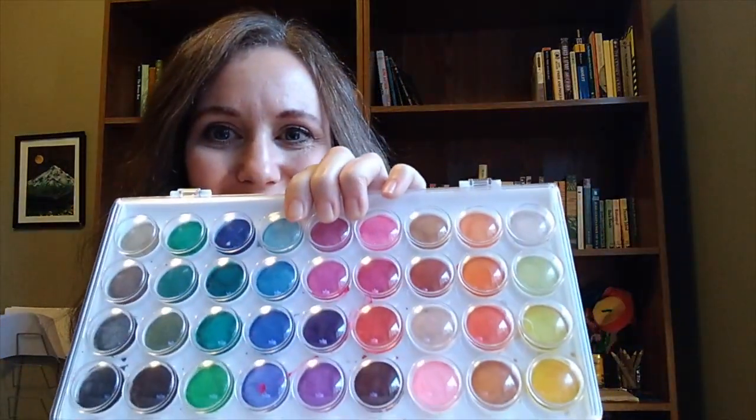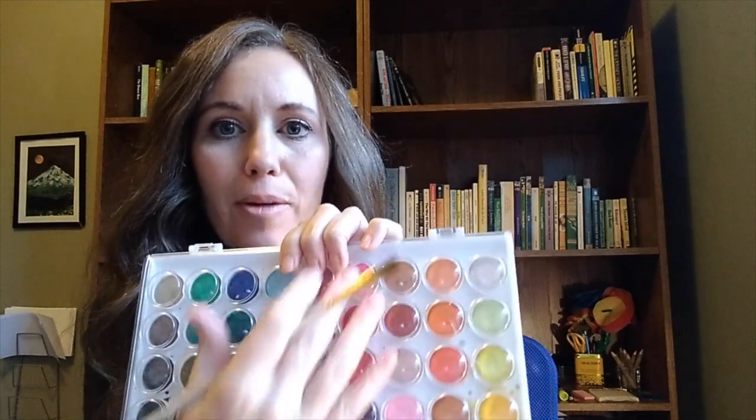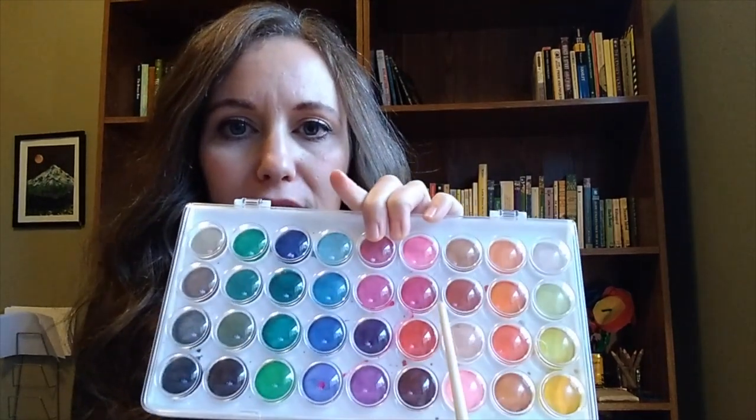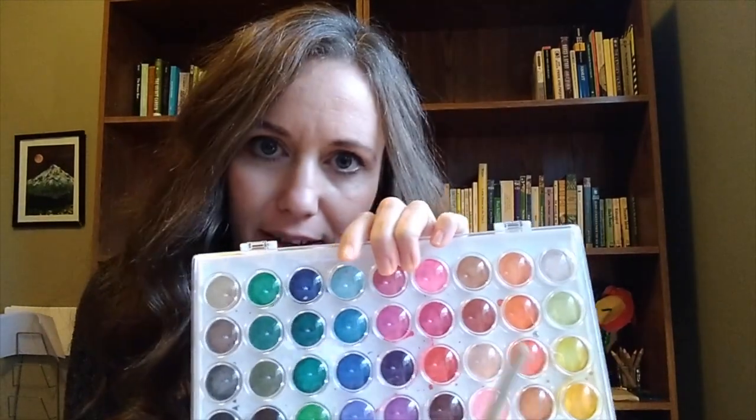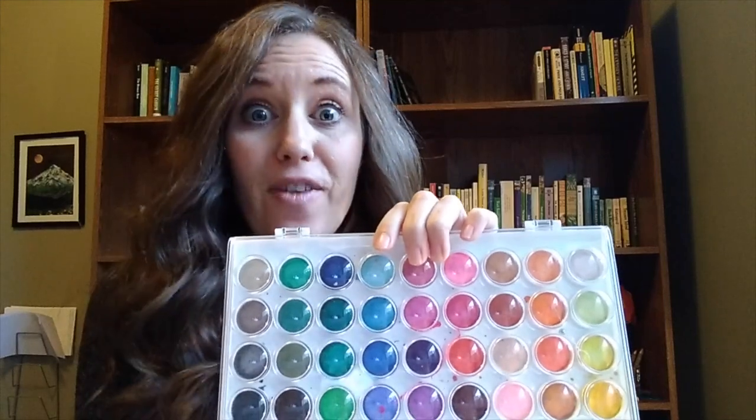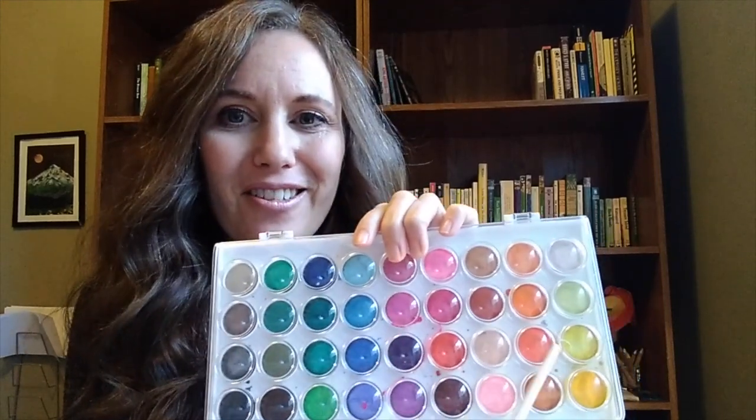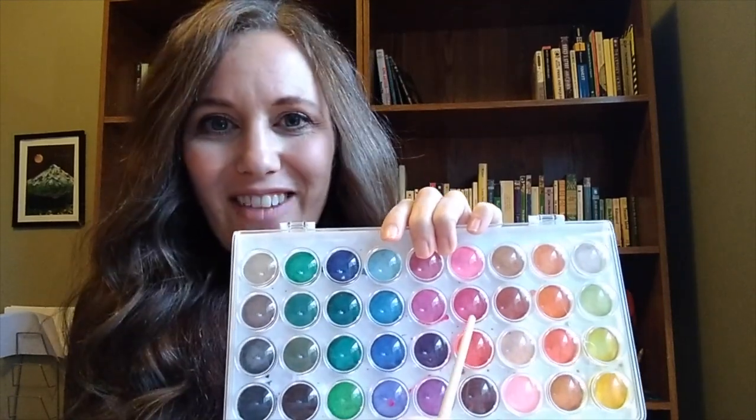Okay, I've got my watercolor paints here. This is what mine look like. We're going to be using these warm colors. And when I say warm colors, I'm talking about the colors that we usually associate with things like fire and warmth. And so there's the yellows and the oranges and the reds.